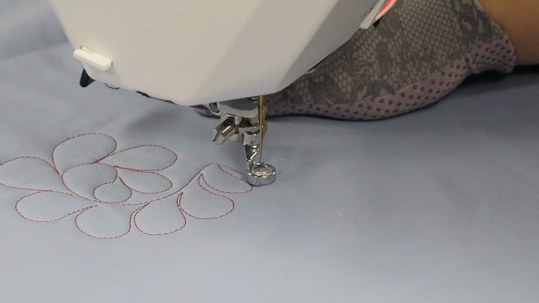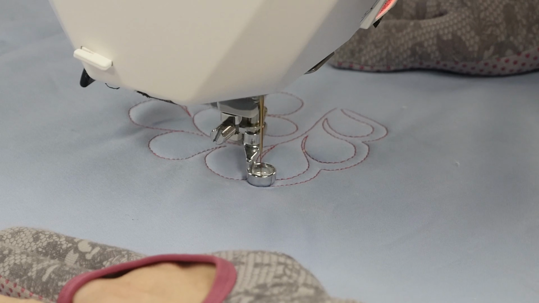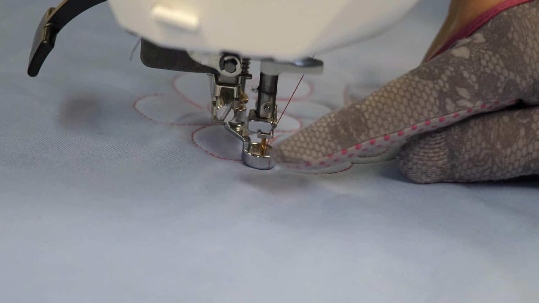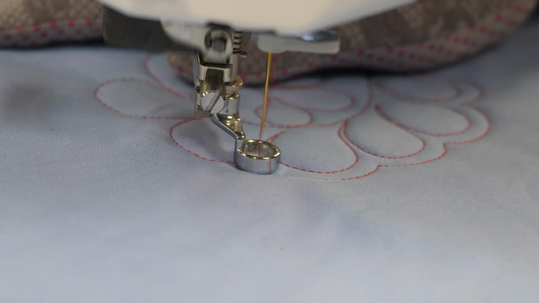Now to add my next little feather, I'm going to use echoing to work my way around until I get to where I want to add that next one. For instance, if I want to add it right here, I can stop, or if I want to keep on going, I can add some more echoes. But this looks like a great place to start.